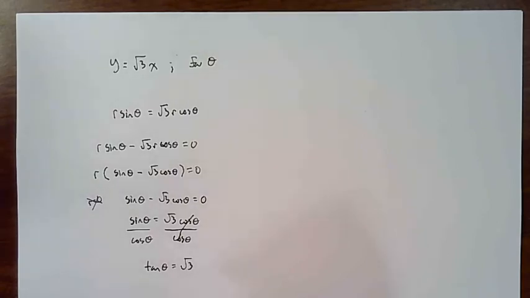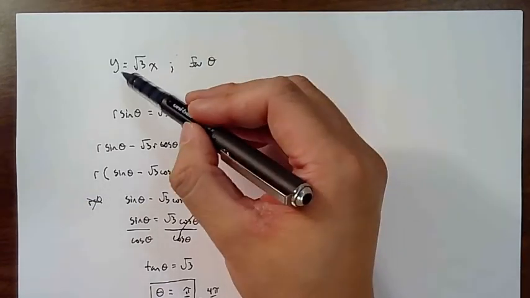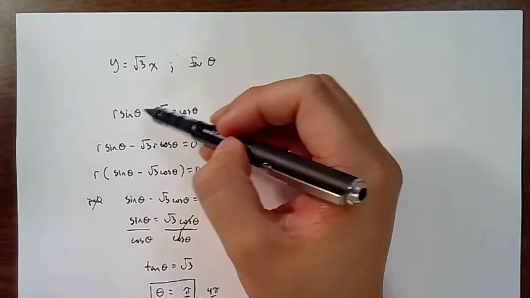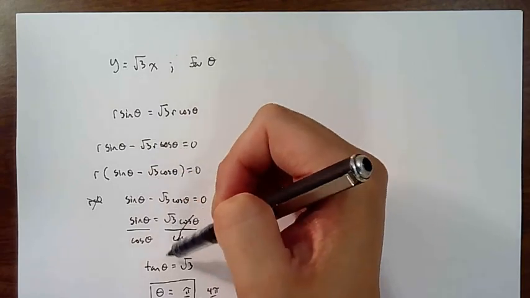But we know where that is. Tan theta equals square root 3 actually has two solutions: theta is equal to pi over 3 and 4 pi over 3. But we'll just take this pi over 3 option here. All right, so this was the dive-right-in approach, where we just use these algebra tricks to get through the problem.